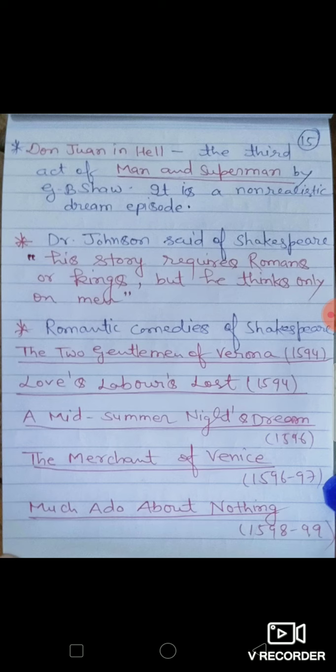When you see the protagonists of Shakespeare, especially in the history plays, they are people of higher strata and higher status in life, generally kings. Of course they are Romans or kings, but the way he deals with their character, their behavior, he thinks only of man.